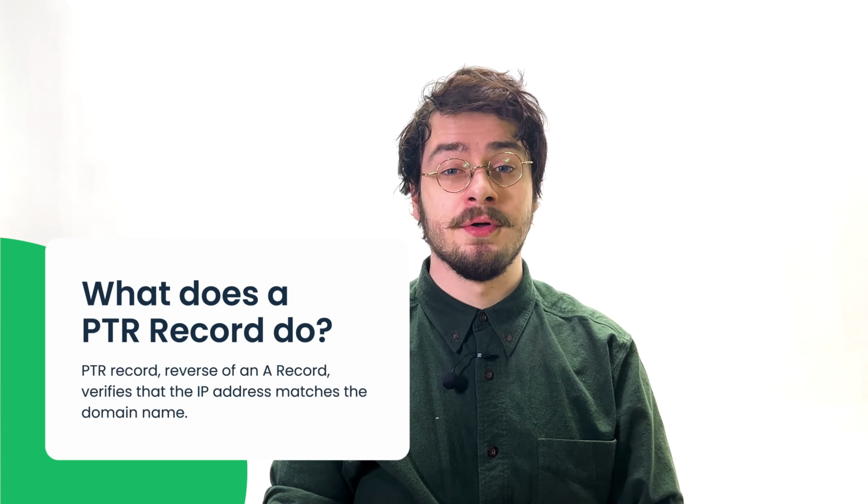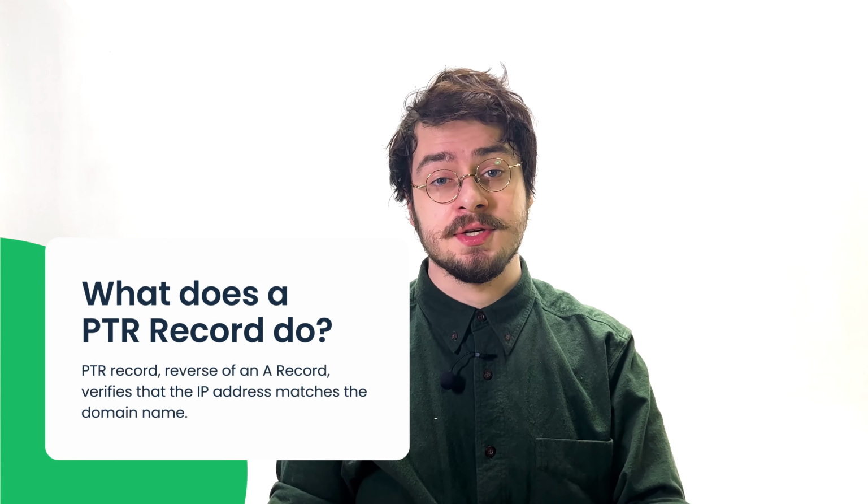A PTR record, on the other hand, is obtained in the opposite fashion. By performing a reverse DNS lookup, a server can quickly resolve an IP address to obtain a domain or a hostname. That leads to the question, why are PTR records important?